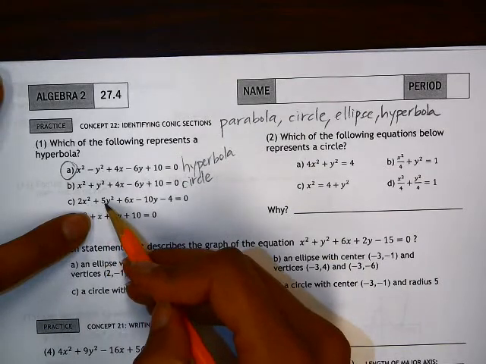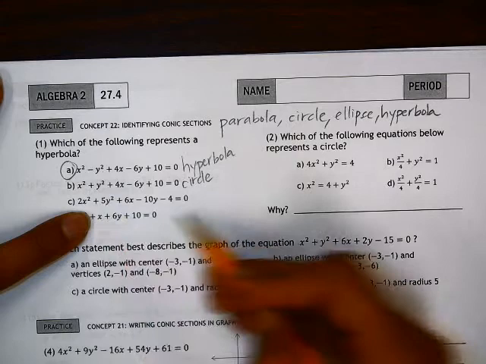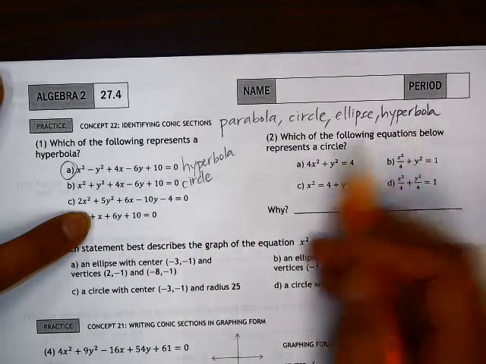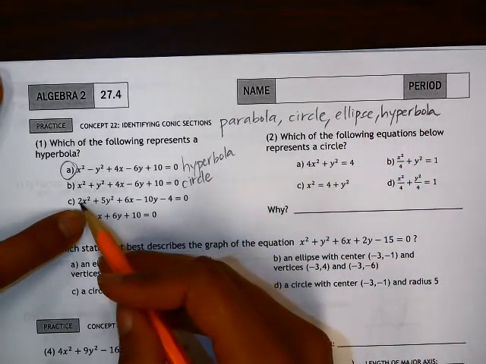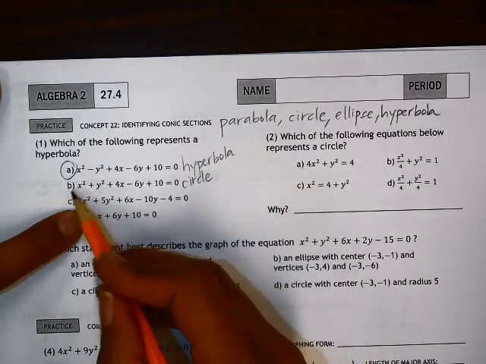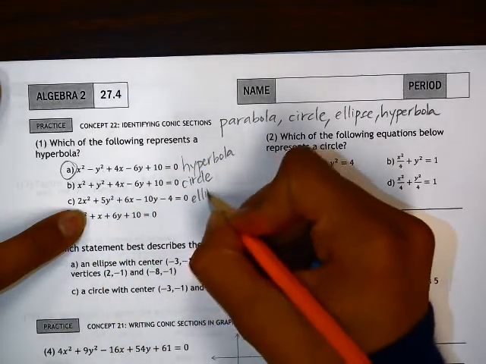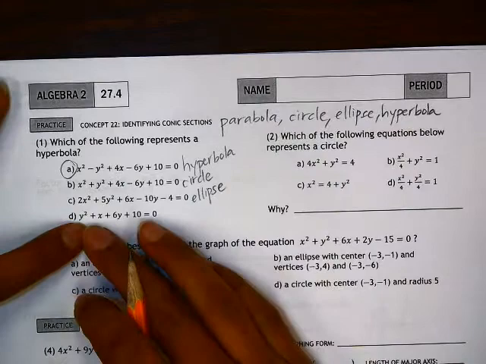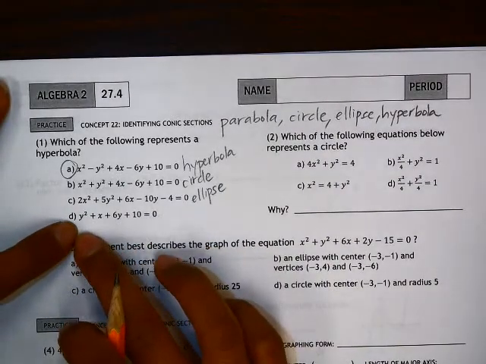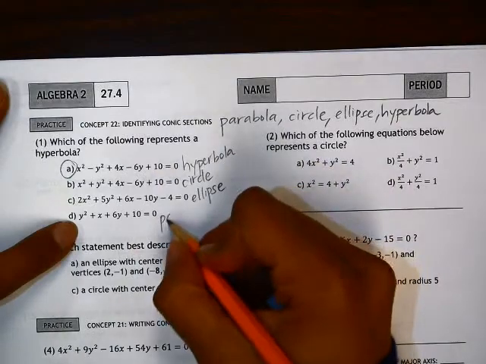In part C, we have both variables squared. So again, it's either a circle, ellipse, or hyperbola. But we have both positive but different coefficients. So they're both positive, but since they're different, unlike part B, this is an ellipse instead of a circle. And then in D, only one of the variables is squared, so this is a parabola.